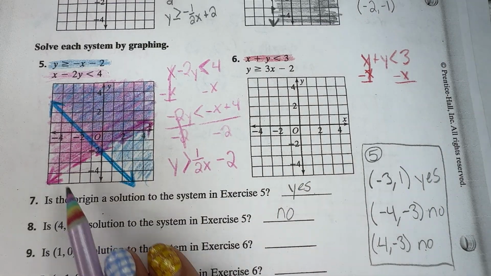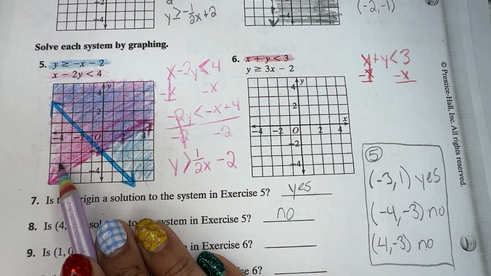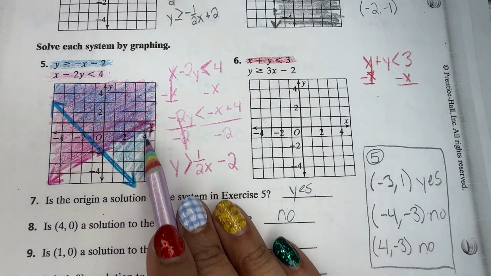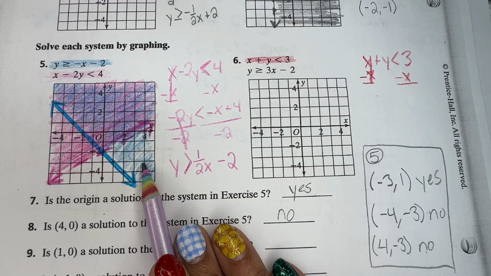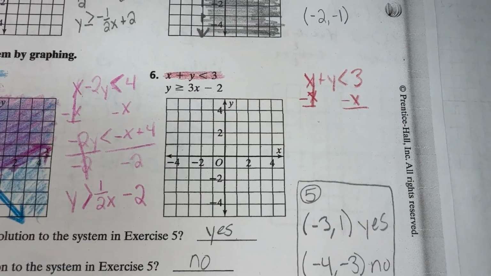Then we took a look at negative 4, negative 3 down here. That is a solution of the pink inequality, but not the blue, so it's not a solution to the system. And 4, negative 3 is a solution to the blue inequality, but not the pink, so it's not a solution for the system. So now let's get back to Zoom 1.